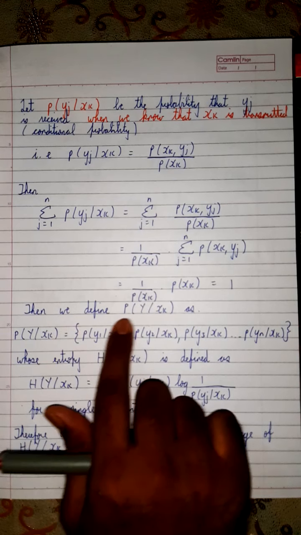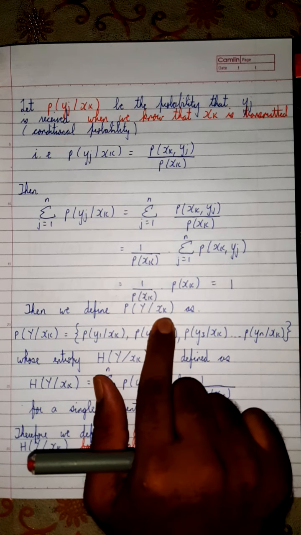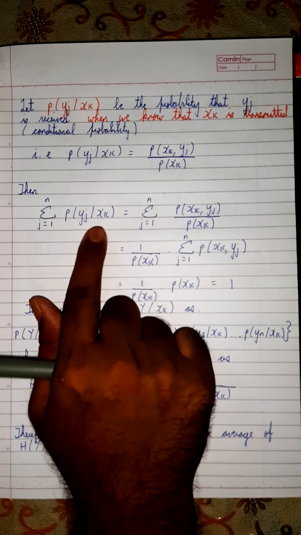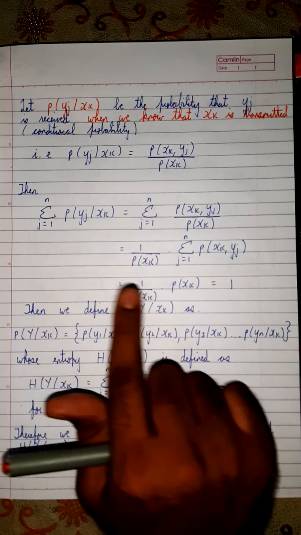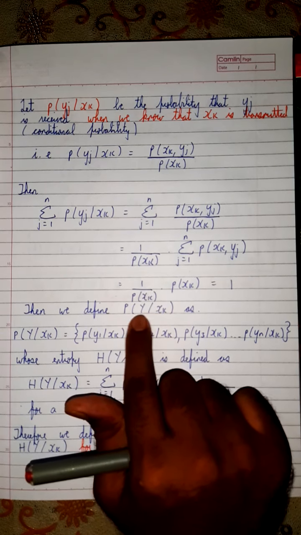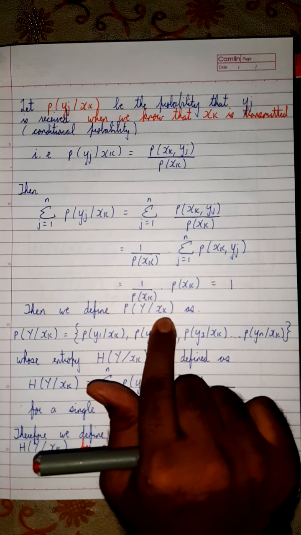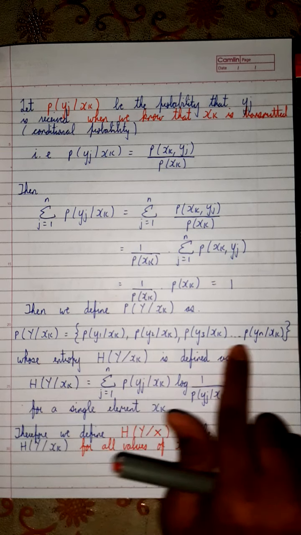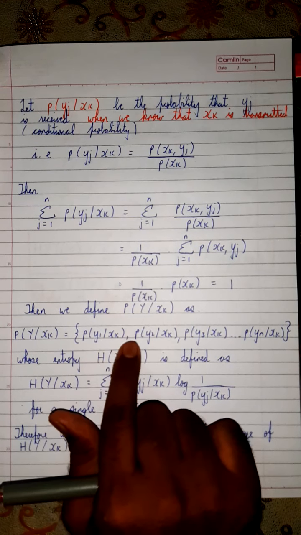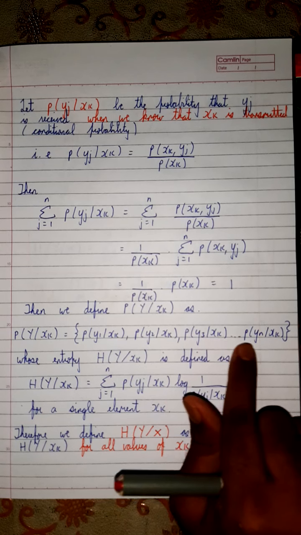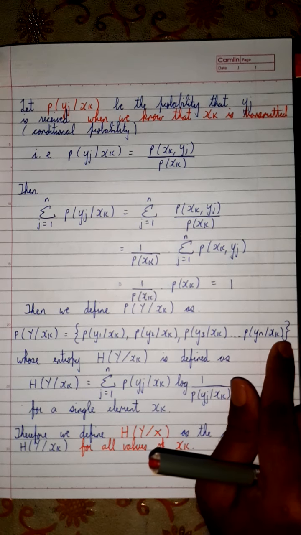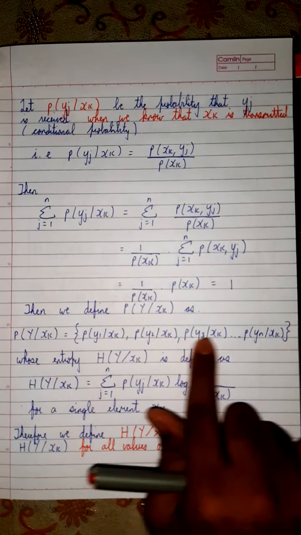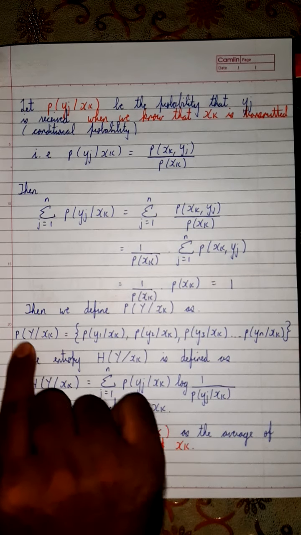That is, we define p of y by xk for a single element. This is for a particular received element per transmitted symbol. Now I'm going to do the same thing for all the received symbols for that corresponding transmitted symbol. So we define p of y by xk as a set, a set of p of y1 by xk, p of y2 by xk, p of y3 by xk up to p of yn by xk. Since when you add all this we get 1, I can apply my entropy over here.